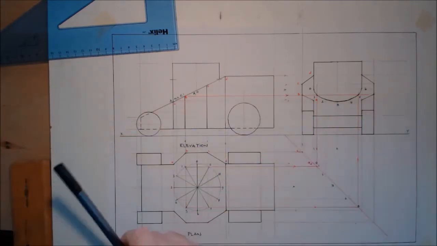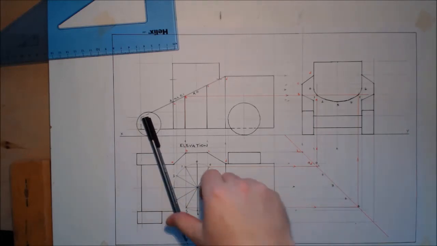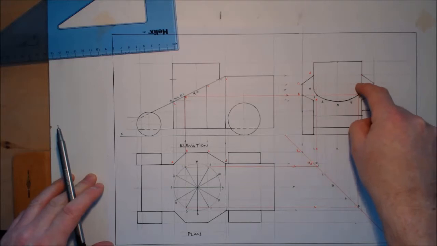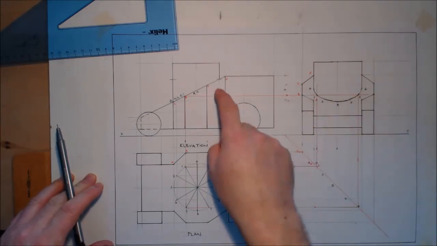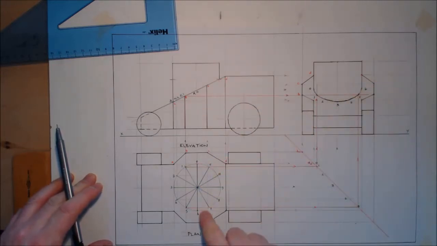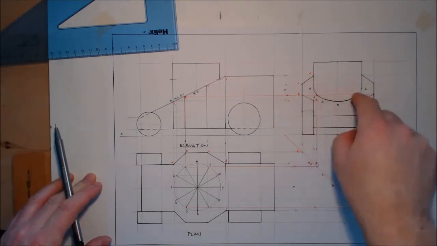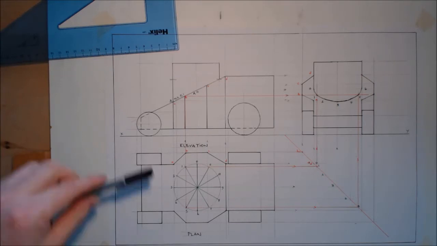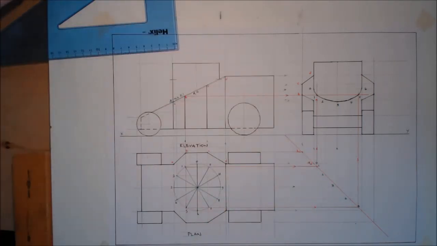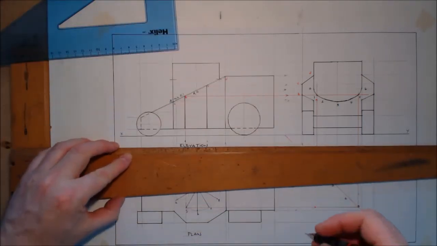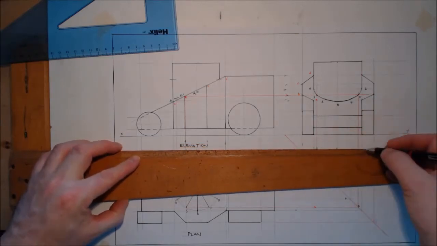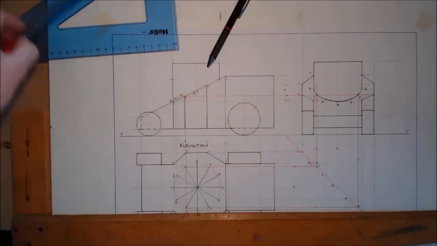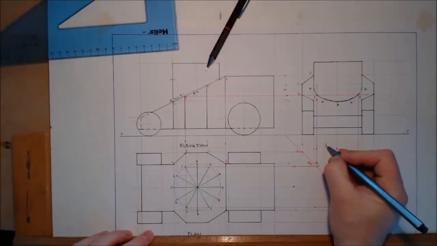Okay, now at the back, and I'm running a little bit tight for time, there will be hidden detail to show the back of that cylinder from 0 around to 6. Okay, now you can go ahead and add that in yourself. I'm just running a little bit tight on time, my video won't fit on YouTube if I keep going. It'll be a little bit too long. So there's my end view.